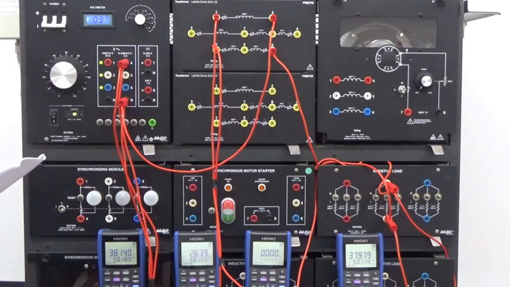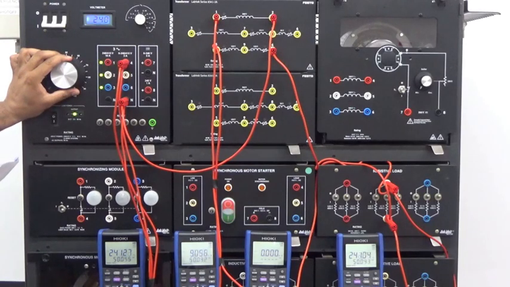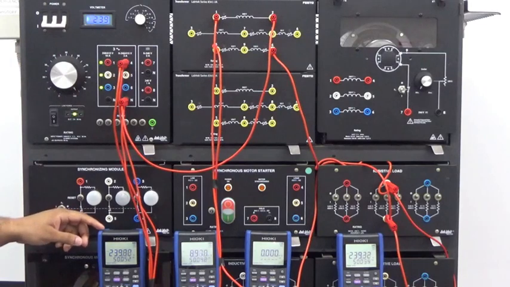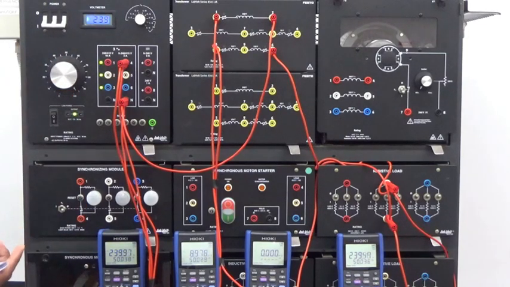Now we have to adjust E1 to 240 volts. Okay, so E1 is 240 volts. Now let's fill in the table.